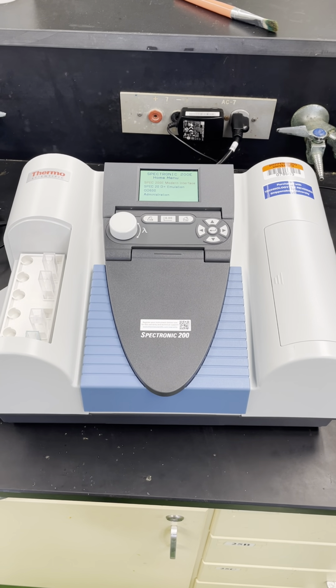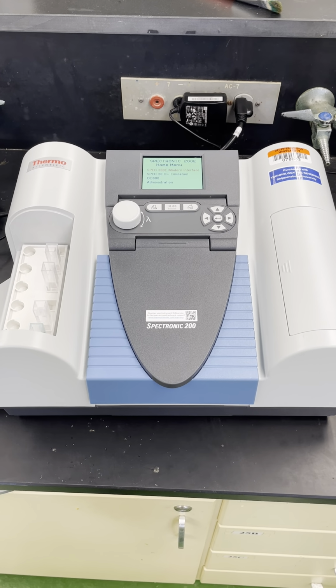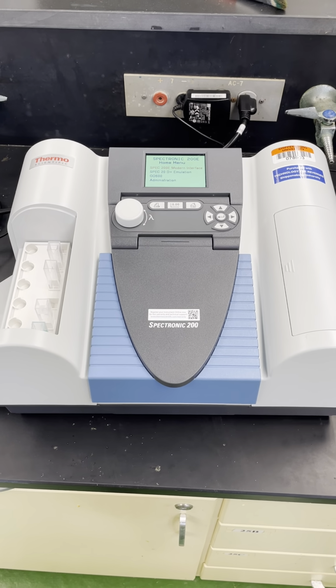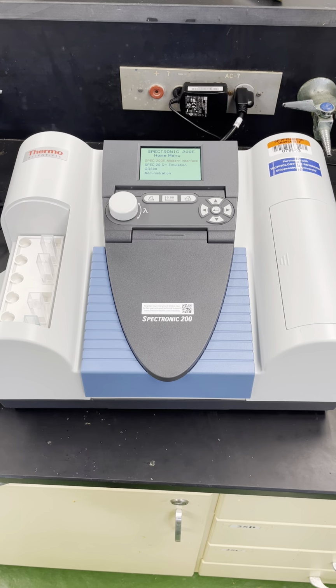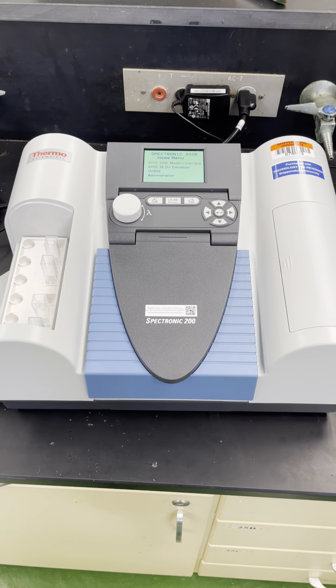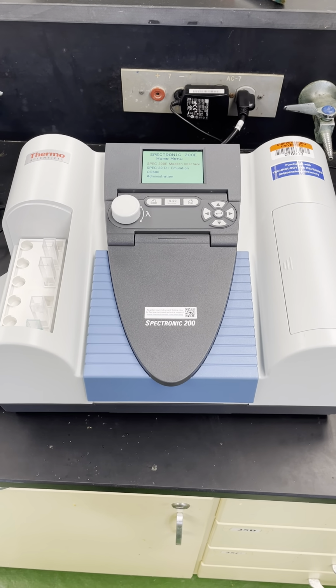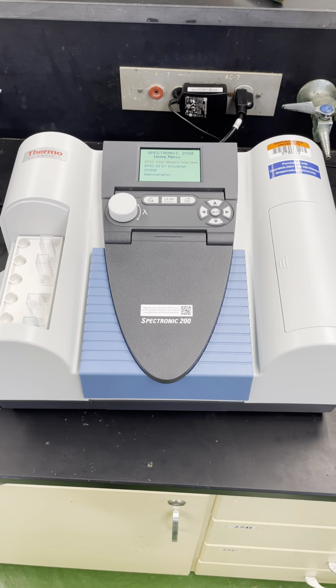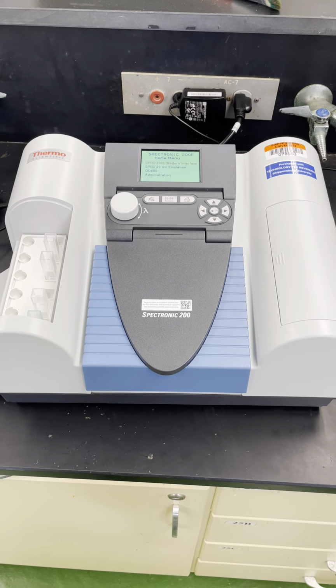So the purpose of this video is to focus in on the specific uses of the Spec200, which is a spectrometer we're going to use in class this year. And instead of being associated with a specific lab, I just wanted a general video that you guys could have to reference whenever you have to use this.